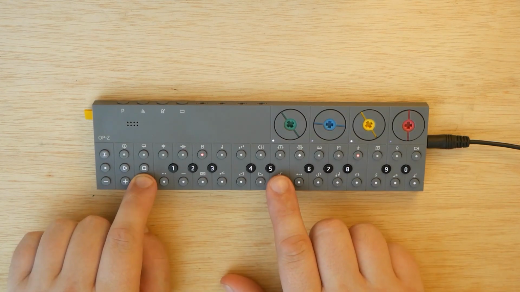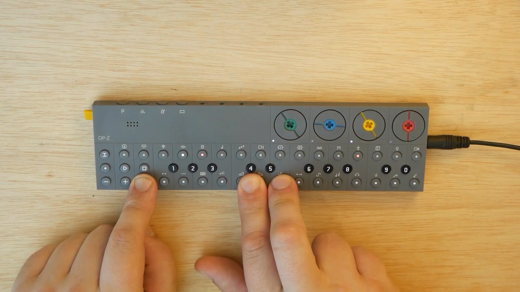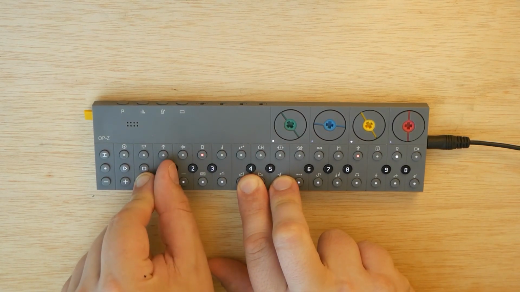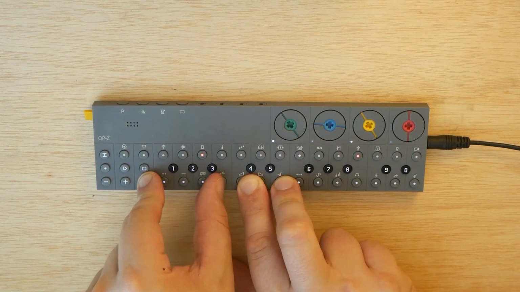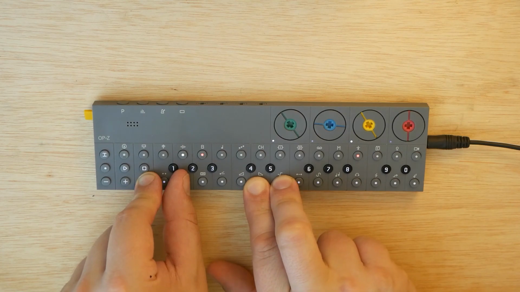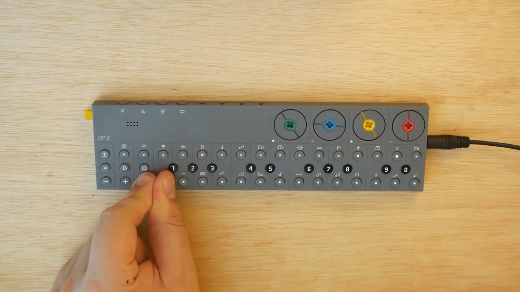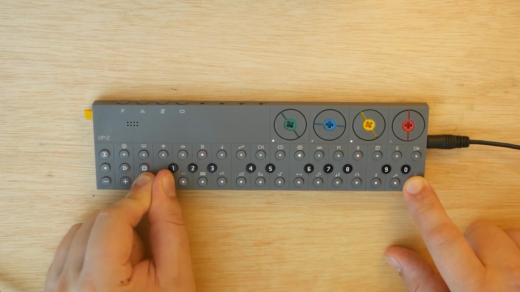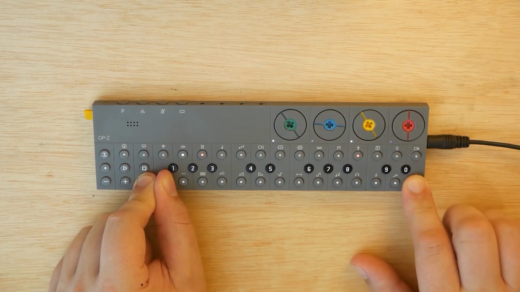So we want the lower octave and this E. So we can mute the snare drum track right now by using the F on the first track, or the first octave there, and then holding random for the remaining 2 tracks.